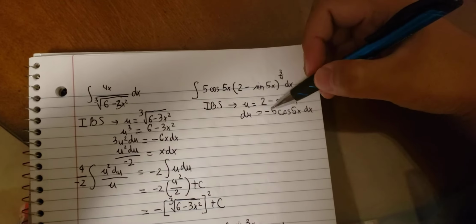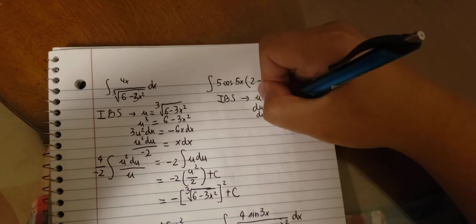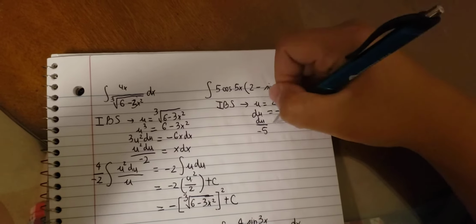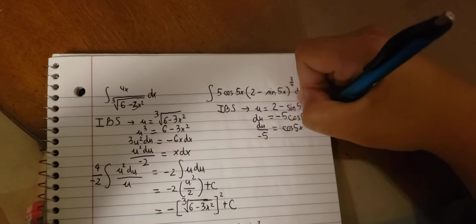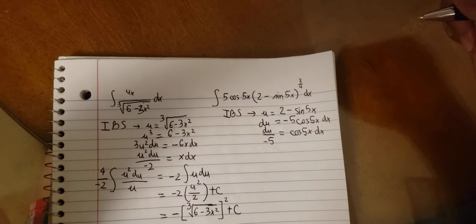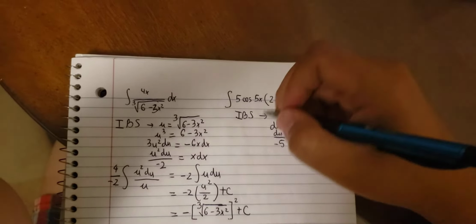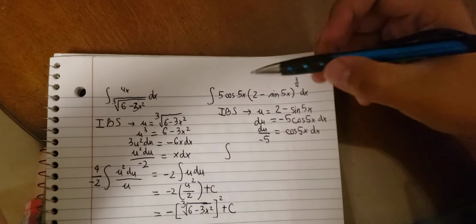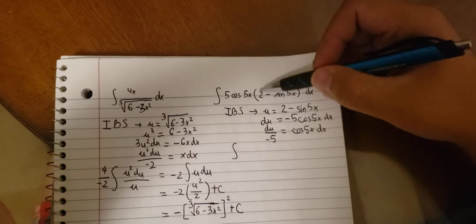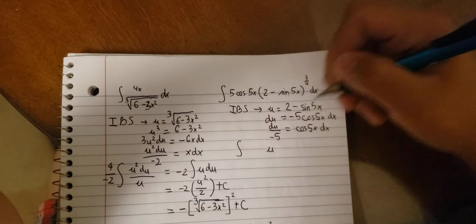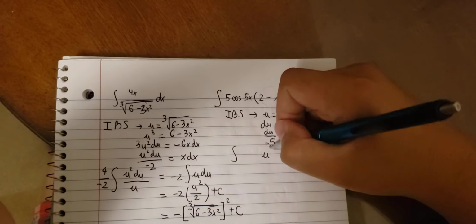We divide both sides by negative 5. So, in this situation, we have u minus sine pi s. We change for u. You get 3 over 4.